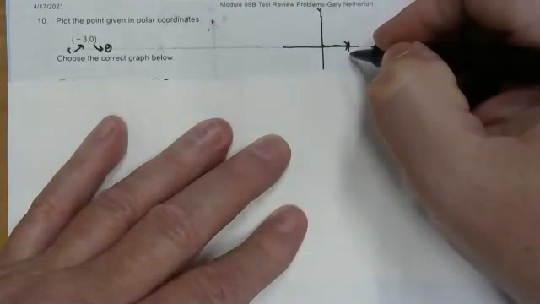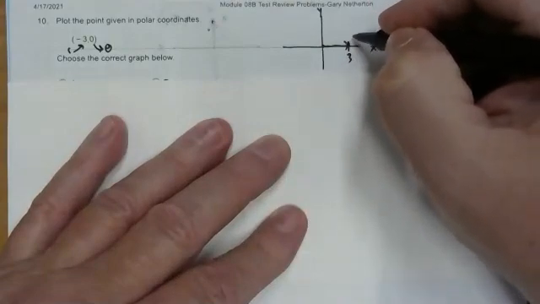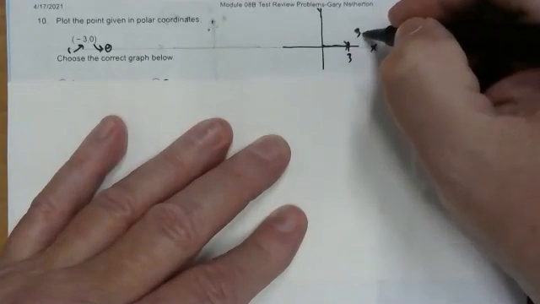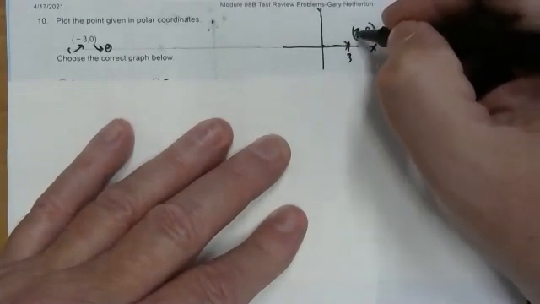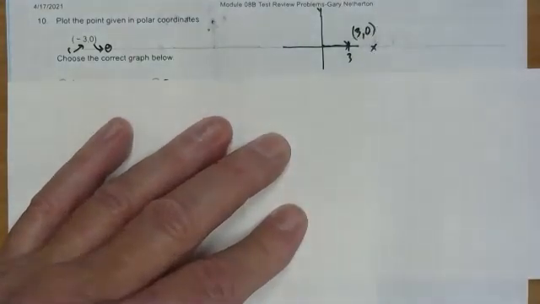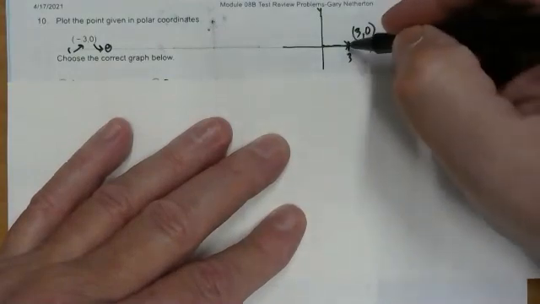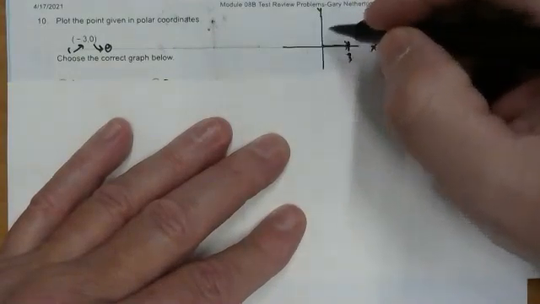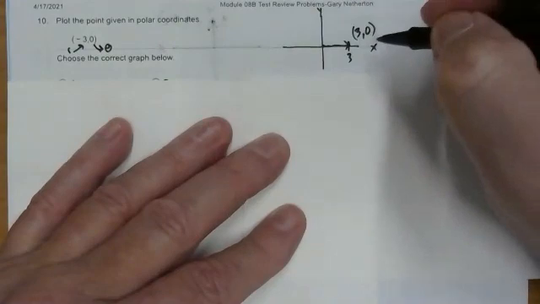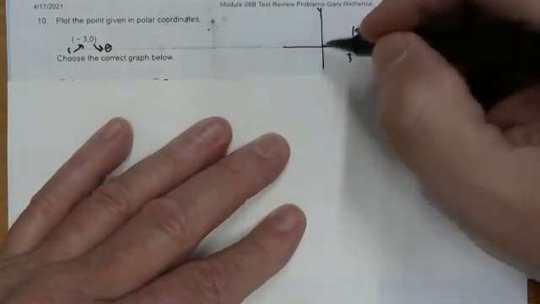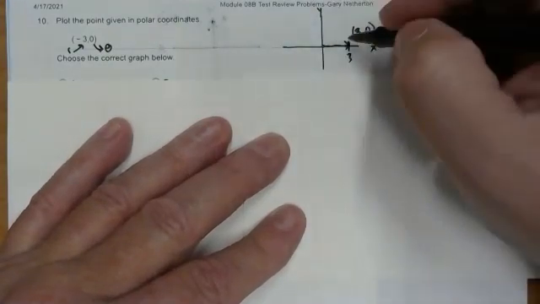That means if 3 was right here, this point would be 3, 0, r 3 theta 0. But our r is -3. So what you do when you have a negative r, you just flip the angle 180 degrees. It's like you go to the opposite side of your graph.